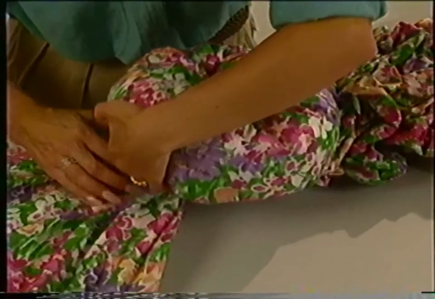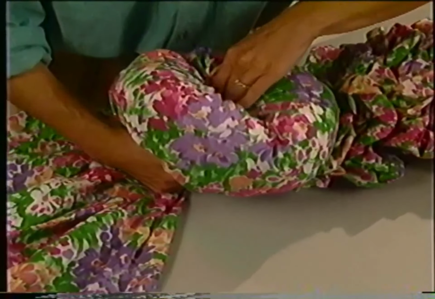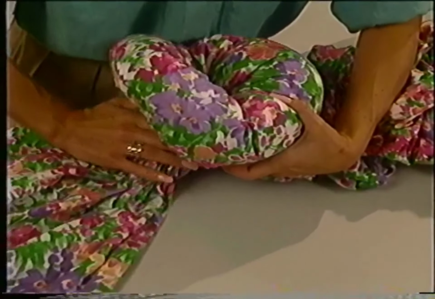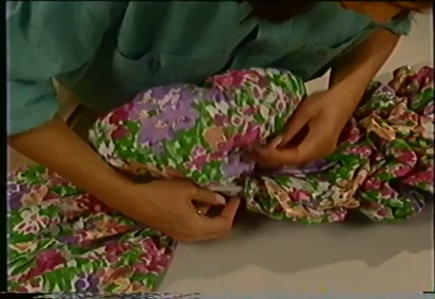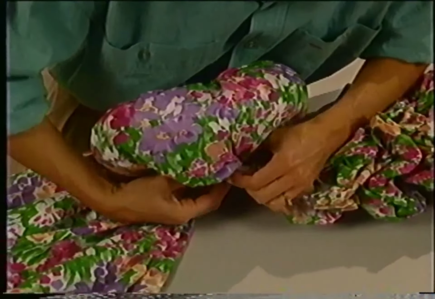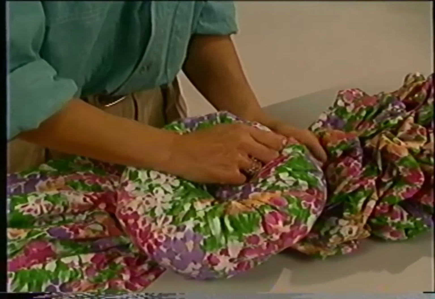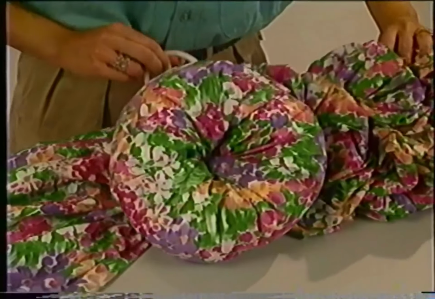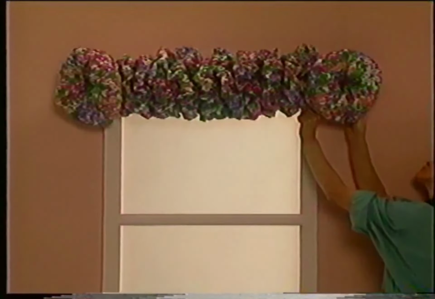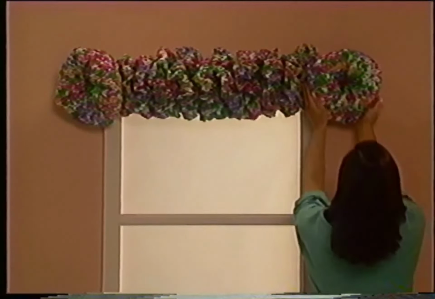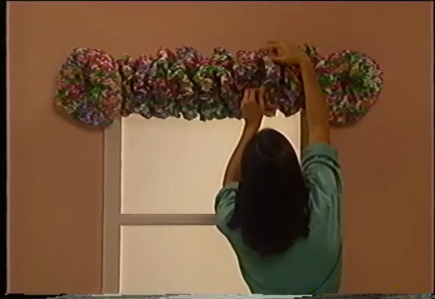The final step is to tighten the center of the rosette by pulling the material tight underneath the rosette. Just keep playing with it until the shape and size is correct. And there you have it, a perfect rosette without sewing a stitch. But the best way to show off your newfound talent is to hang the valance and add the final touches.